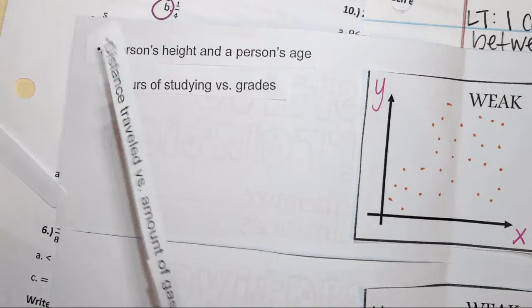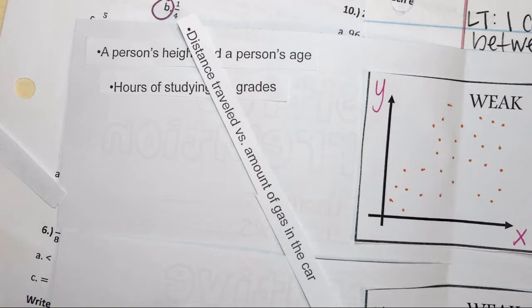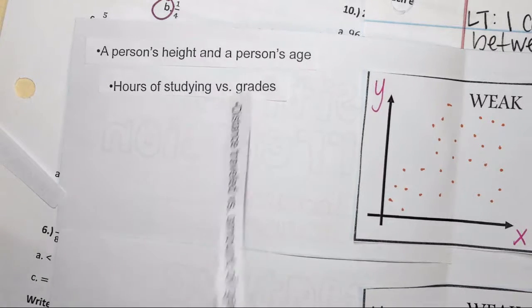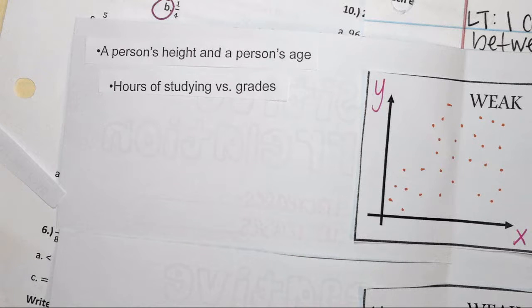All right, distance traveled versus amount of gas in the car. So the more distance you travel, the more gas you have? Negative. Okay. We have been inside vehicles before.